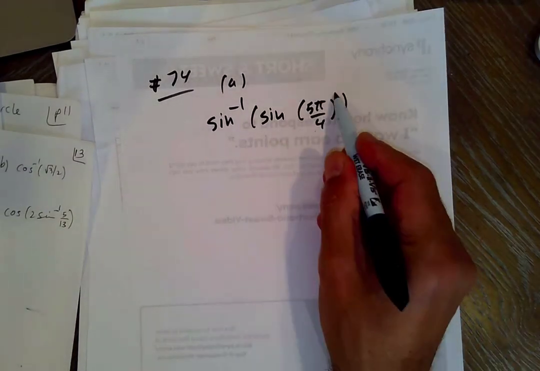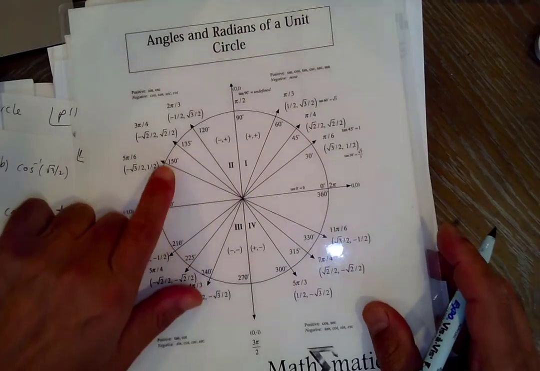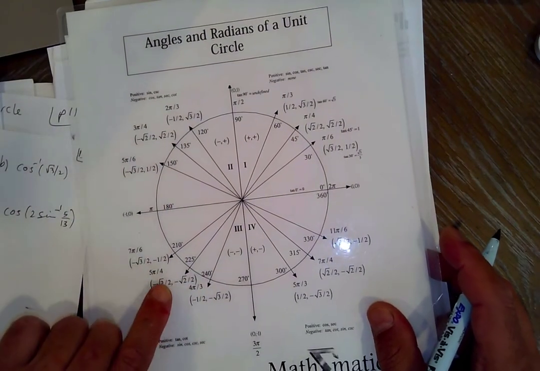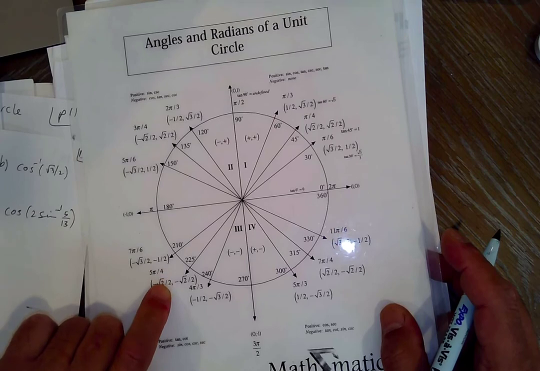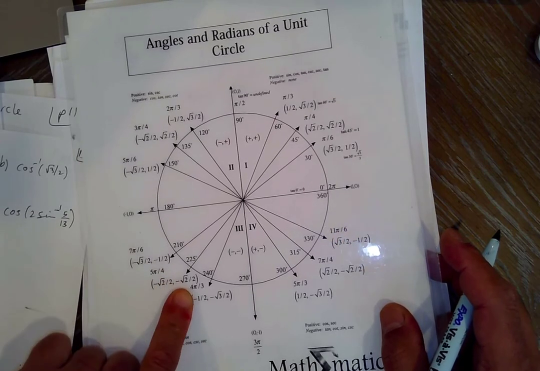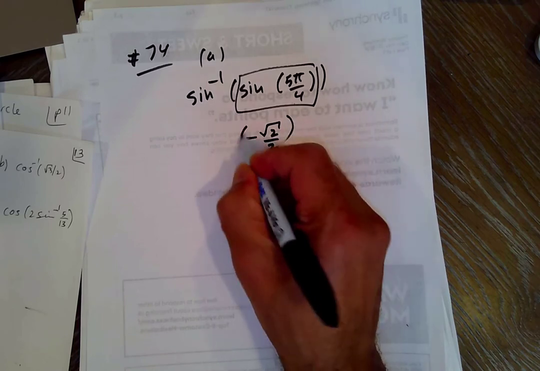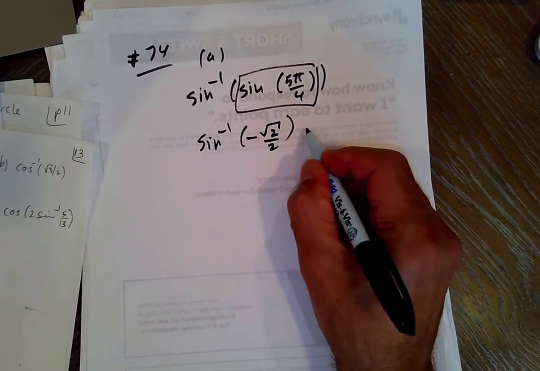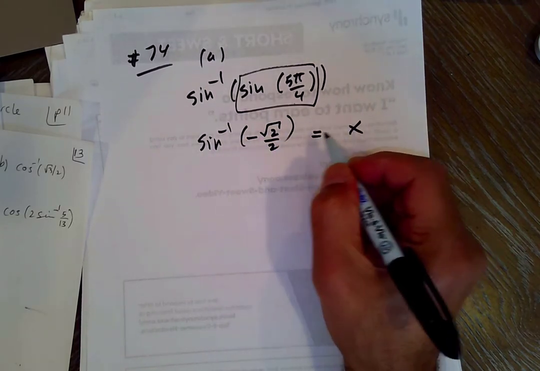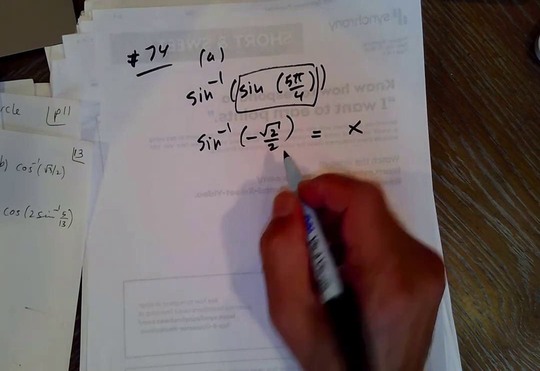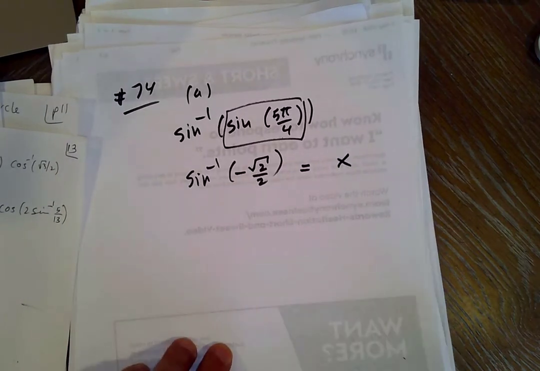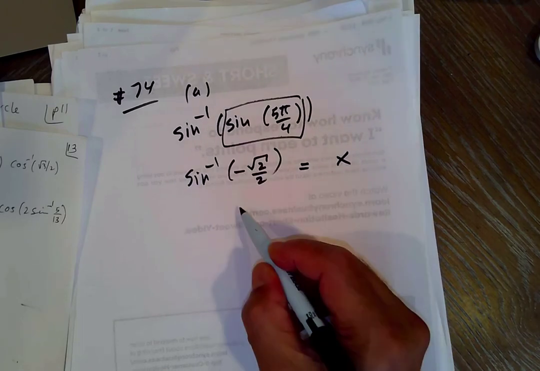We have to do it inside out. Sine of 5 pi over 4, if you look at the unit circle, is negative root 2 over 2. Then we do sine inverse, and we already did that in 72 part A: negative pi over 4.